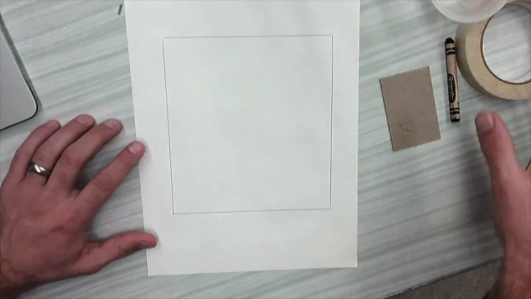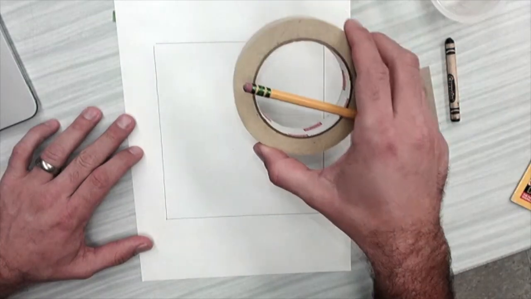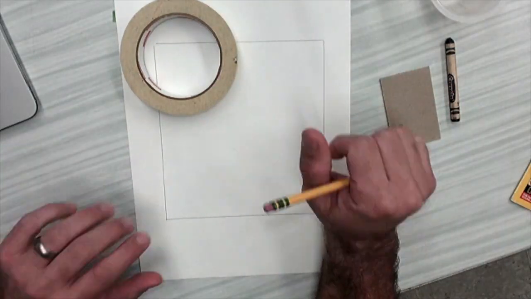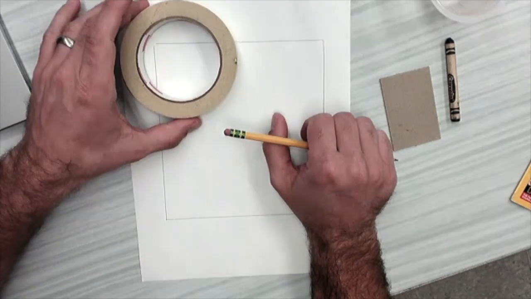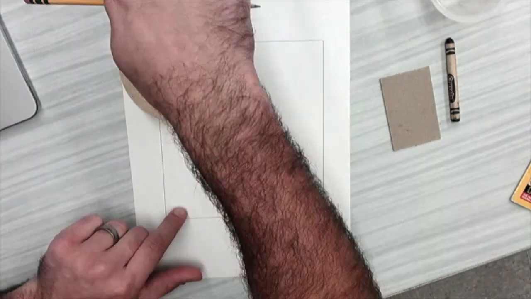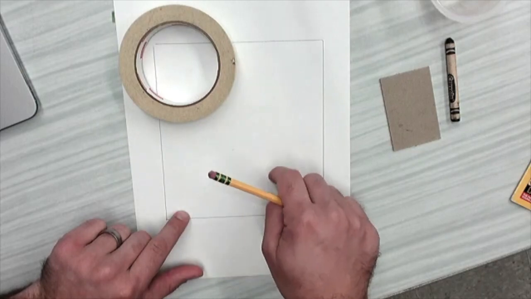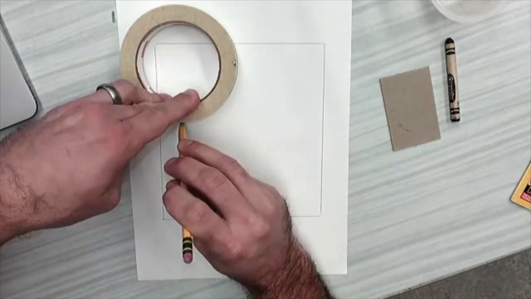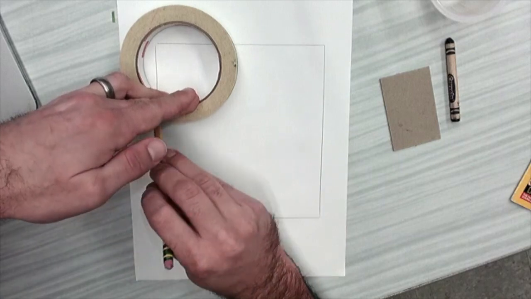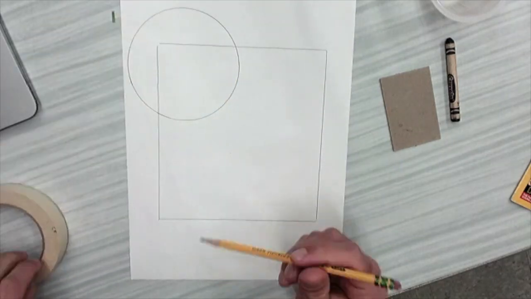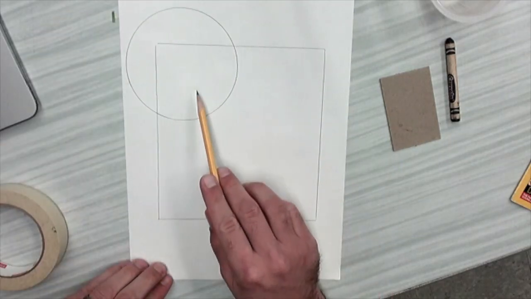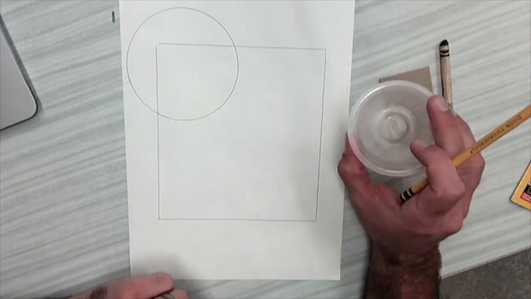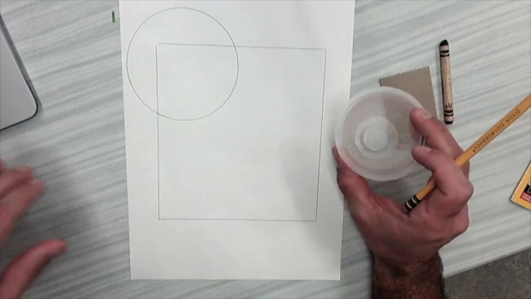Then you're going to go to your next shape. And what you're going to do is you're going to take your next shape and put it somewhere where you think it looks interesting. But you don't want it to totally go into your shape. You want it to overlap a little bit. So part of it is outside and part of it is inside that square that I put in. So I'm going to trace around the outside of my circle. See what I mean? Part is outside and part is inside. It's overlapping. Overlapping is a word we're going to use a lot this year, and we're going to use it even more next year in 2nd grade.